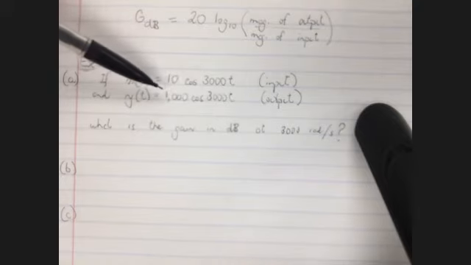Great. So notice that we are dividing the magnitude of the output over the magnitude of the input. So 1,000 over 10 is 100. Then we take log base 10 of 100, that is 2, because 10 to the 2 is 100. So indeed, we do 20 times 2, which is 40. Yep. So good work. So that's going to be 40 decibels.